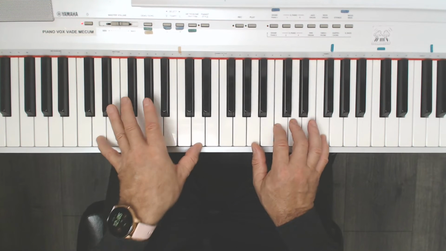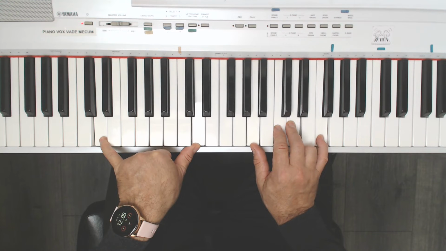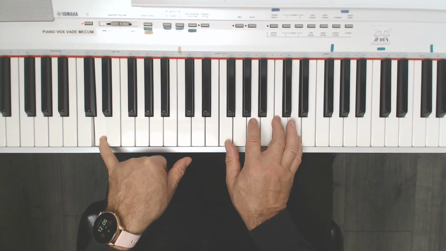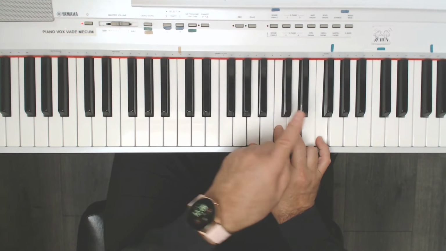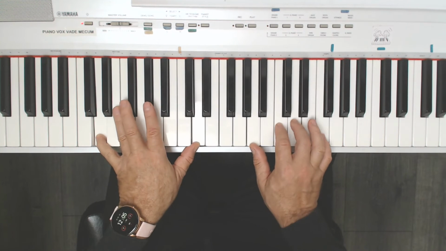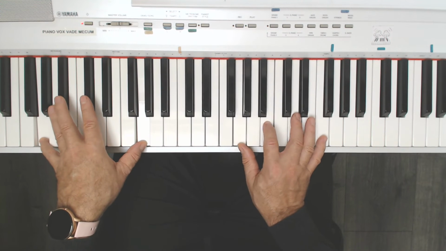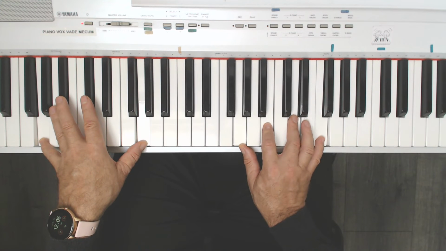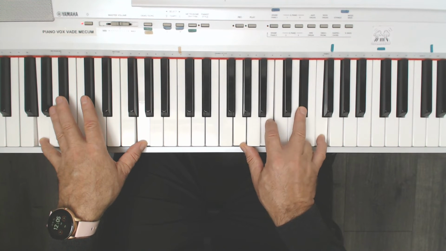D minor 7. The reverse, you see, you remember. So we have A, C, D, and F. So a G7, you know, sharp 5 instead of the D sharp.